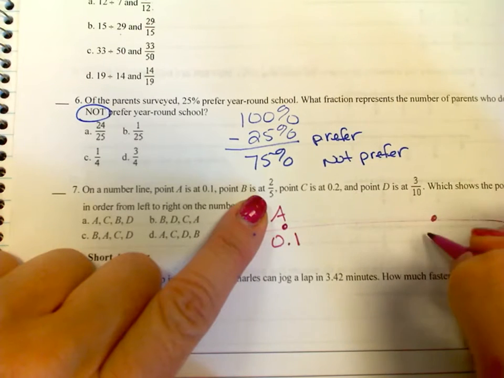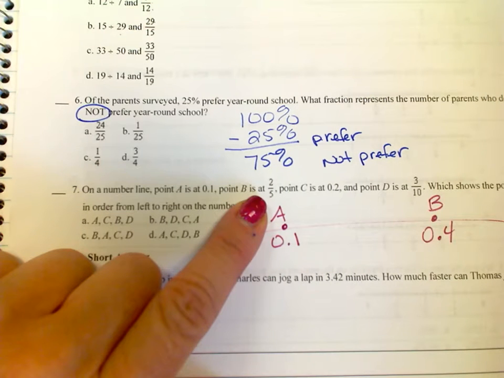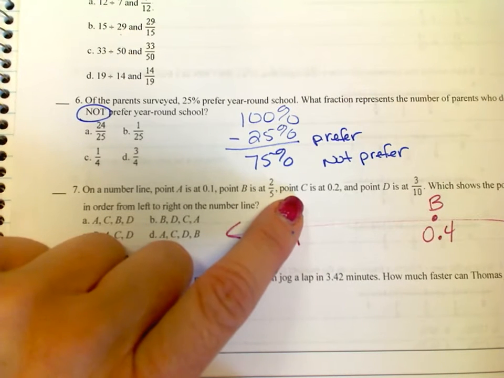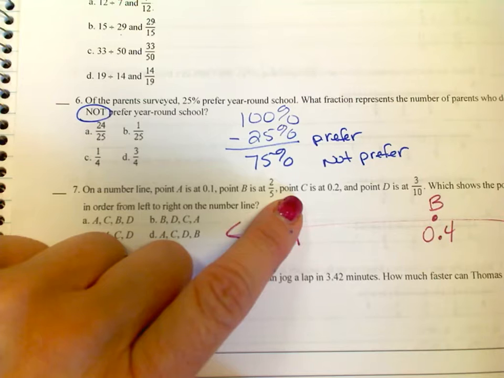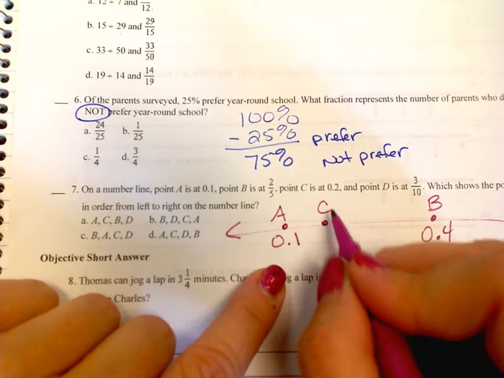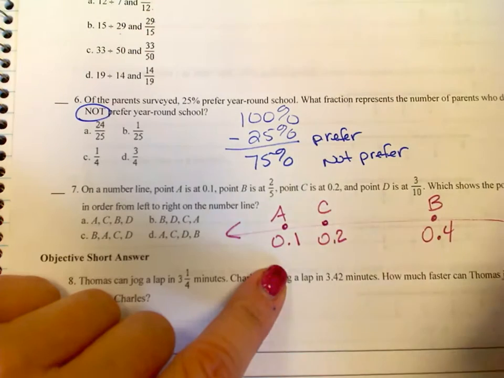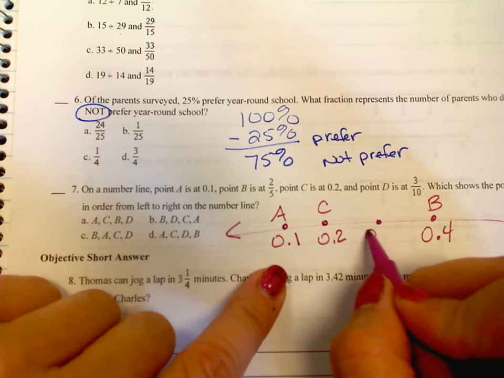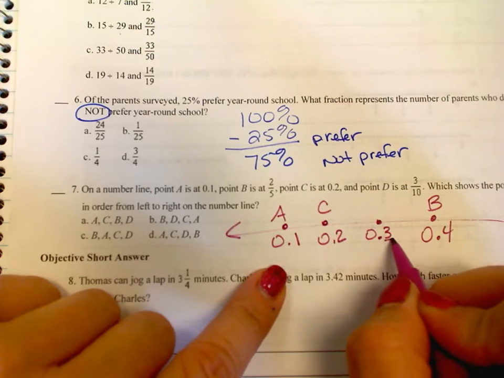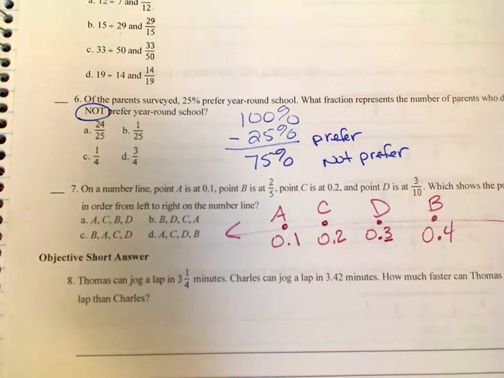So we're going to put 0.4 here. Point C is 0.2. It's going to be a little bit after this one. And point D is 3/10. Well, when you say 3/10, that's your tenth spot. Now then, which shows the points in order from left to right on the number line?